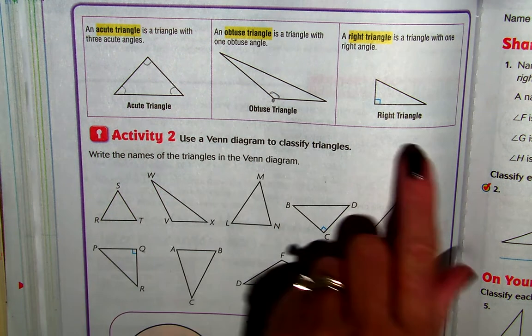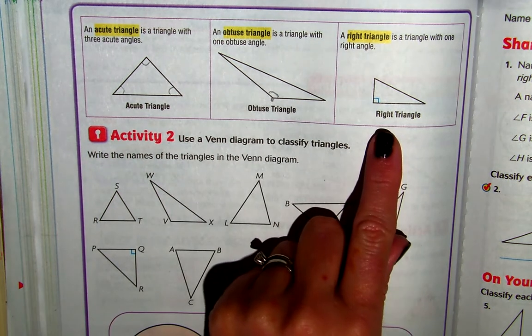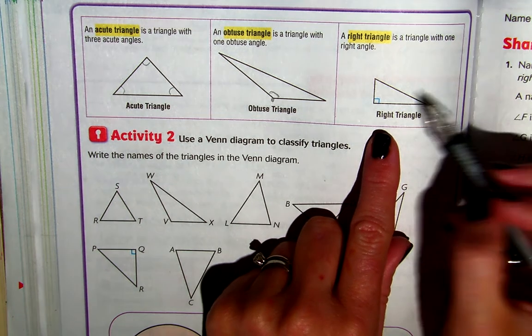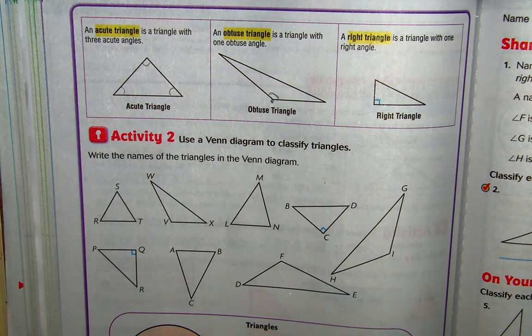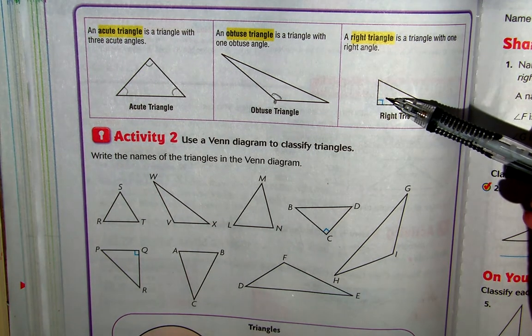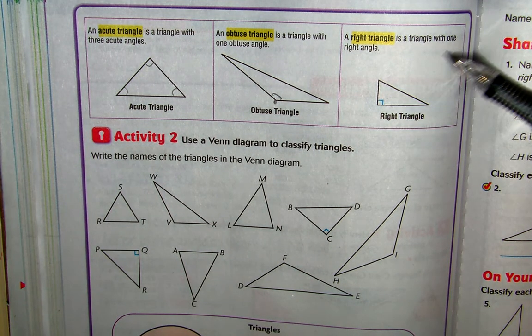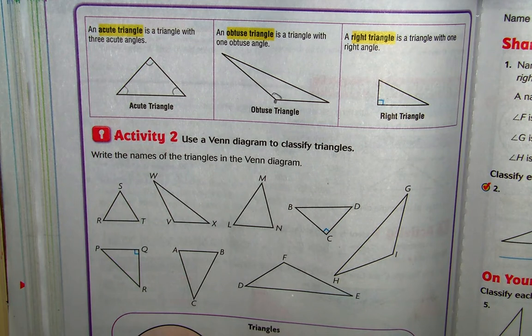And then a right triangle is a triangle with 1 right angle. And normally, they're going to give you a clue there and label that. So anytime you see this symbol here, that means that's a right triangle. And so a right triangle is a triangle with 1 right angle.